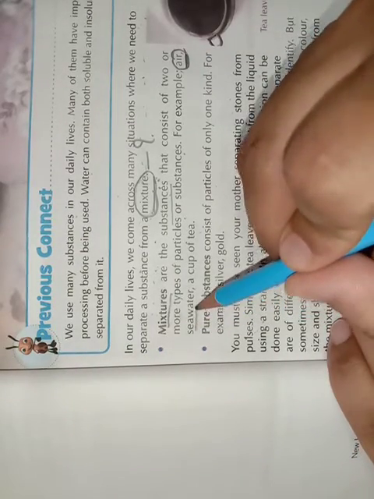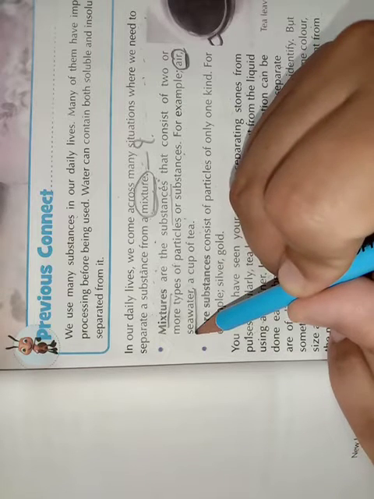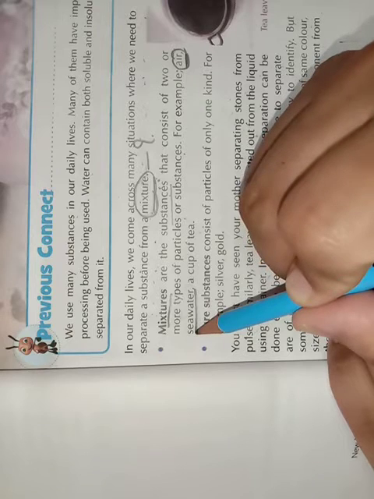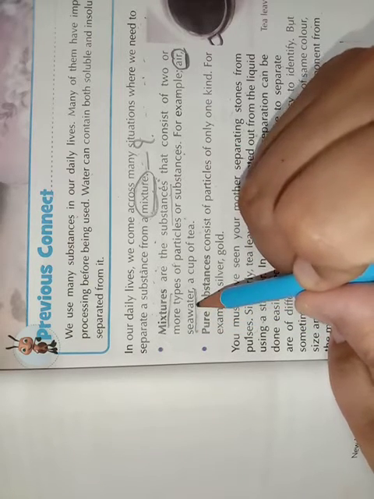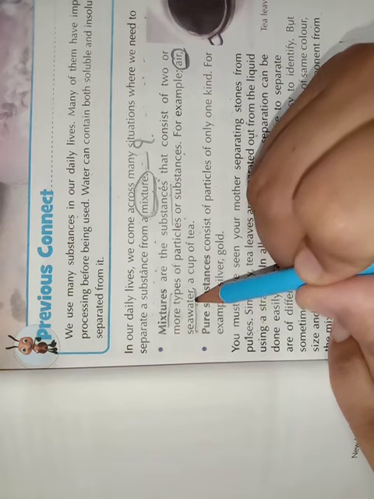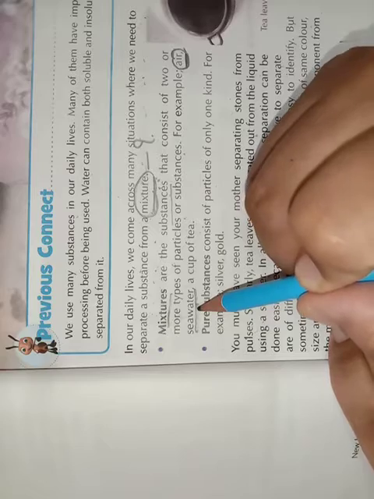The next example they have quoted is seawater. If you have ever tasted seawater, can you tell me its taste? Yes, right, it's quite salty. Very good. Because water is mixed with salt. So two substances make up seawater. That is why it is considered a mixture.